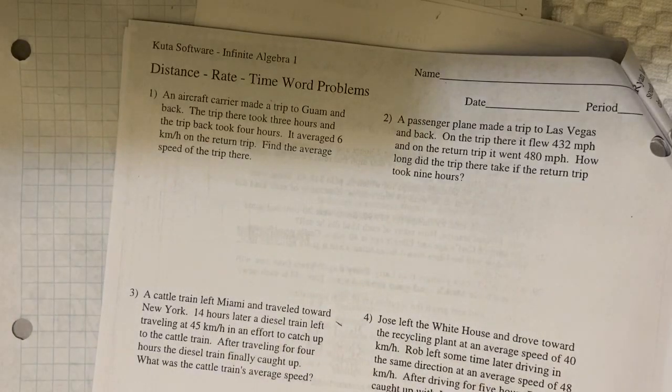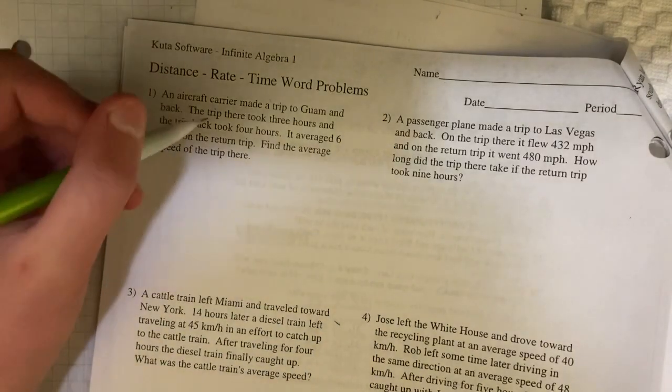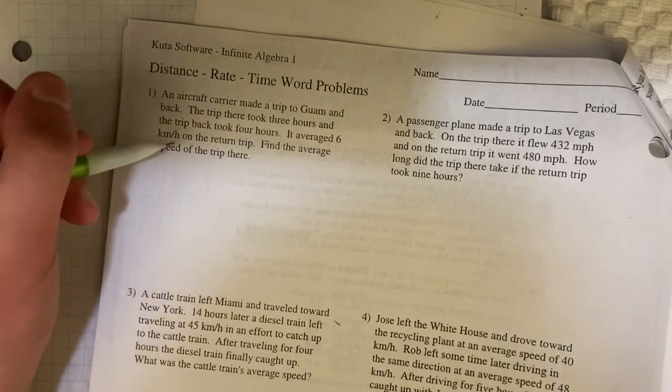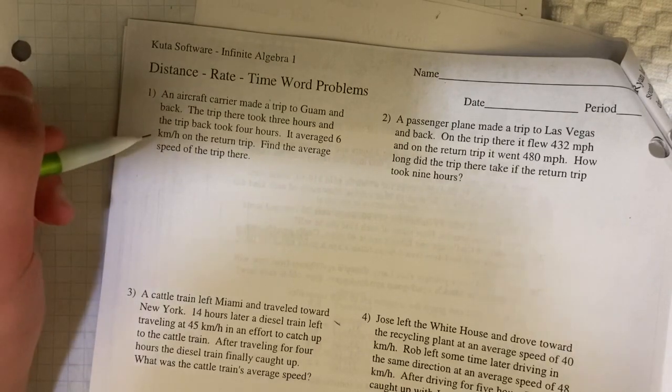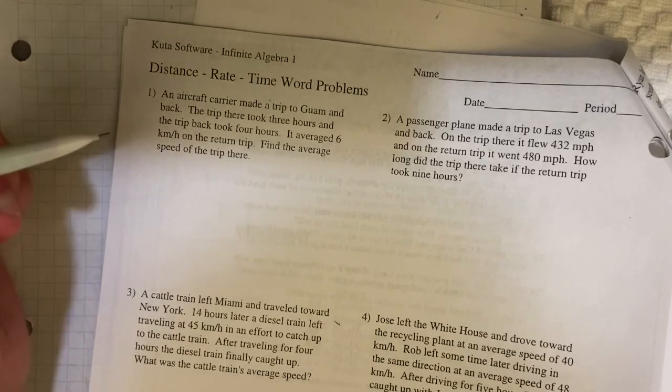Hey everyone, so today we're going to be doing distance, rate, and time word problems. So let's start out with number 1. An aircraft carrier made a trip to Guam and back. The trip there took 3 hours and the trip back took 4 hours. It averaged 6 kilometers per hour on the return trip. Find the average speed of the trip there.